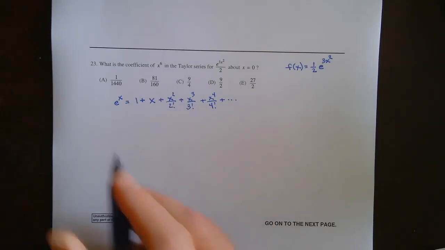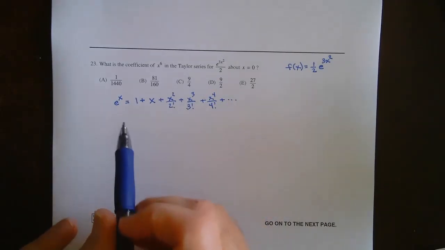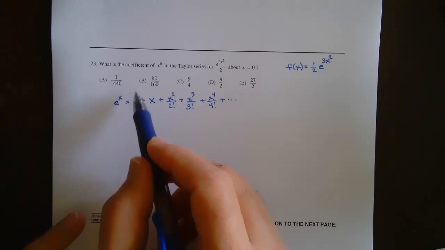Okay, so if we take this, what is e to the 3x squared, right?